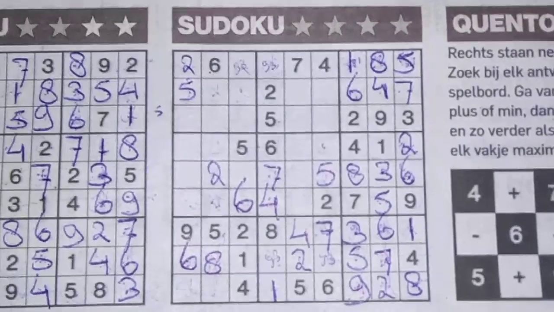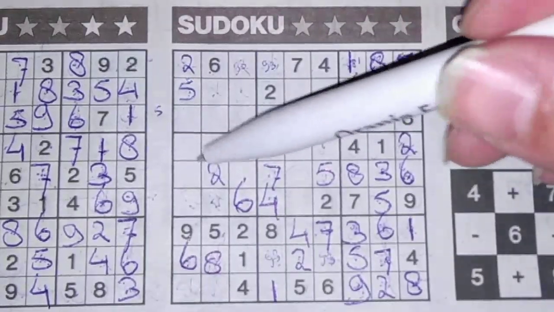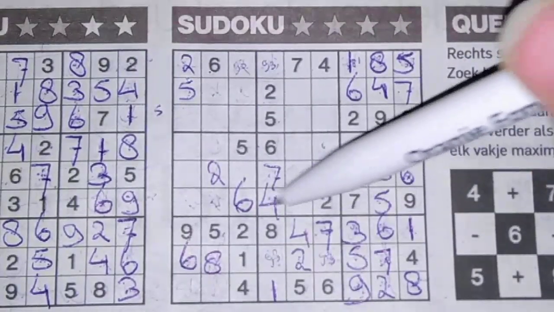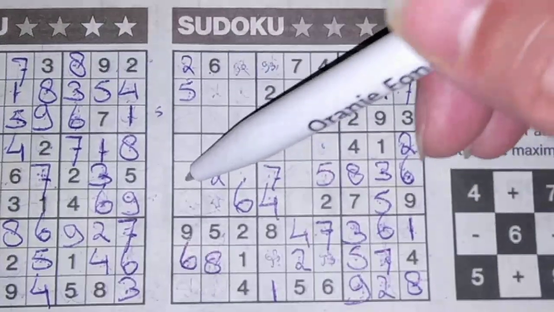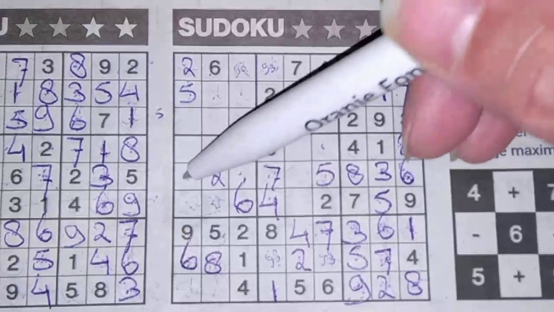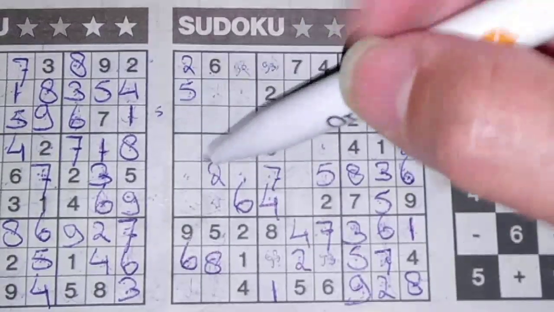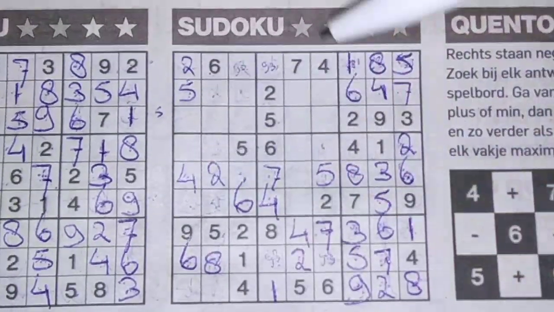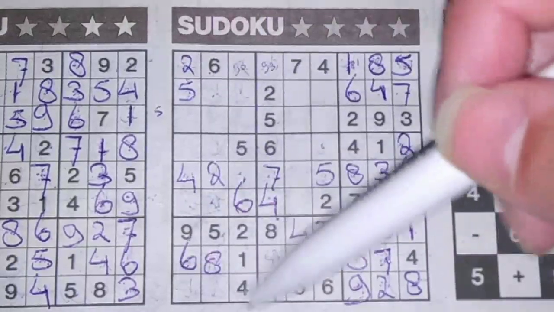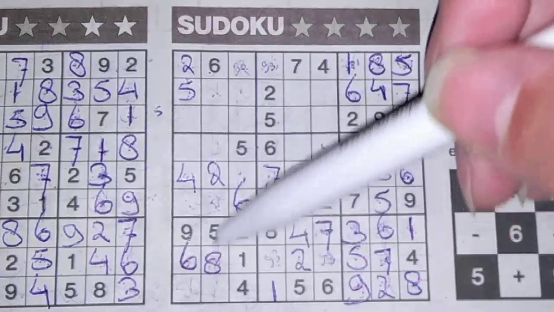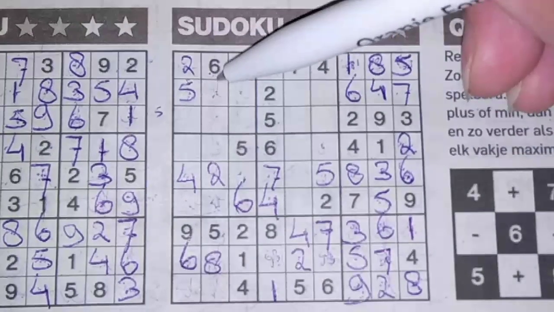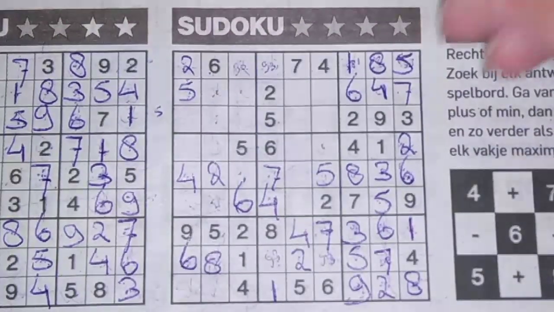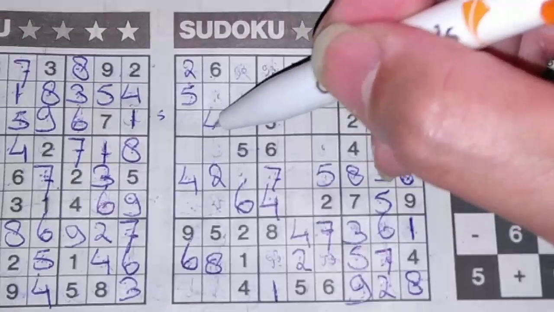And then a 4 in this row, a 4 in that row, so in the middle row, the only 2 places for the 4 should be here or there, but I see here 4, no 4 there, 4 should be here. 4 in the first column, 4 in the third column, so in the second column, the only 2 places for a 4 should be here or there, but I see here 4, no 4 there, 4 should be here.